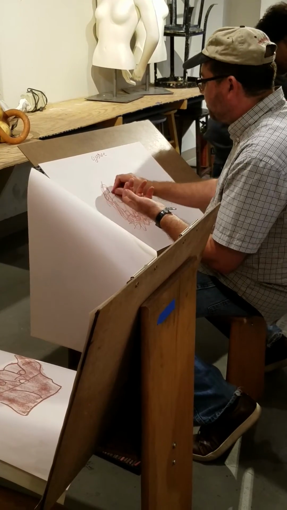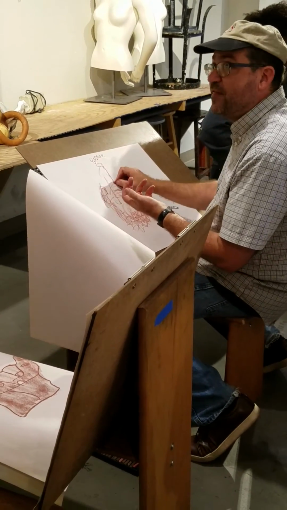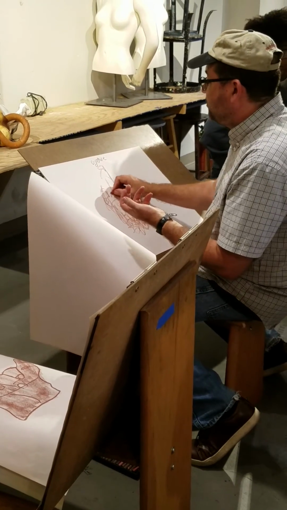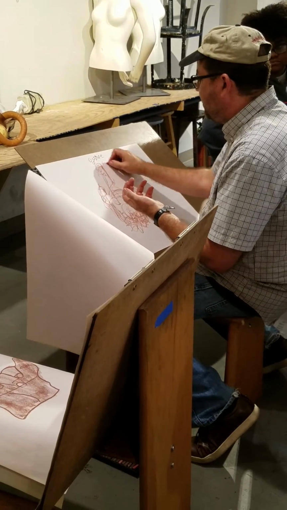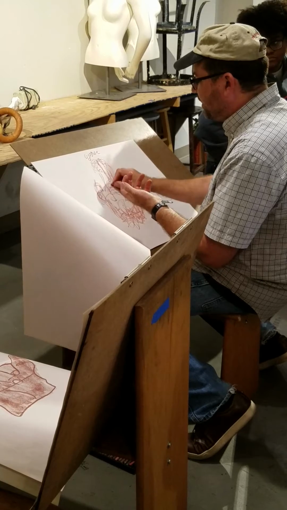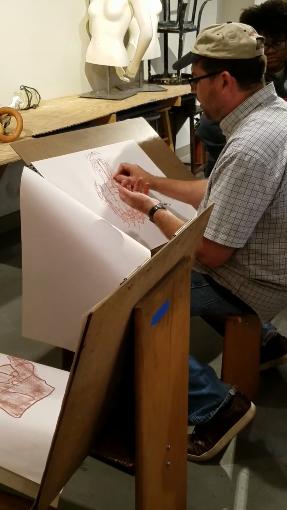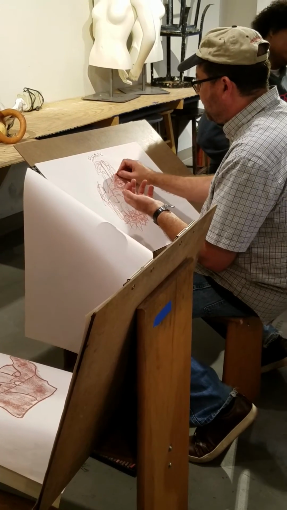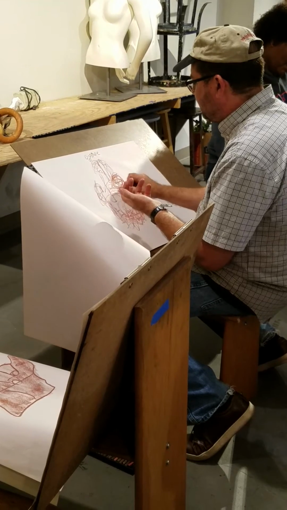In both cases, the point is to get you to stop thinking about the thing, not worry about the hand, just worry about what you see, right? Not worry about the literal naming of things, not worry about whether it looks like the thing or not, but instead just get into the process of doing it.